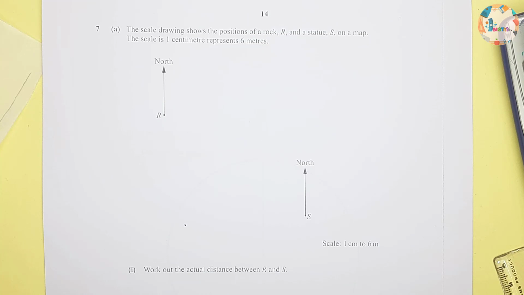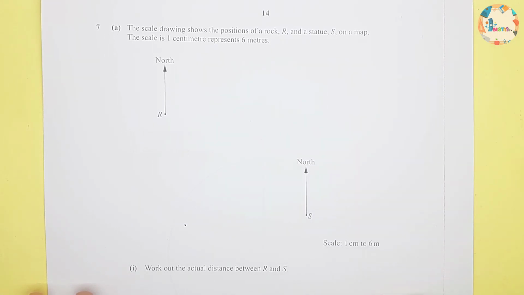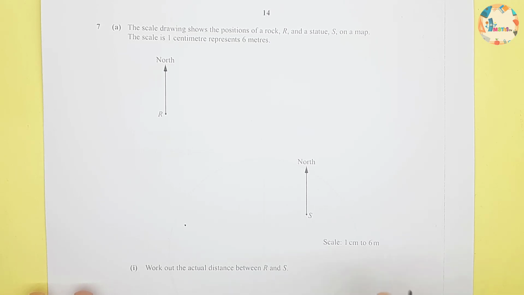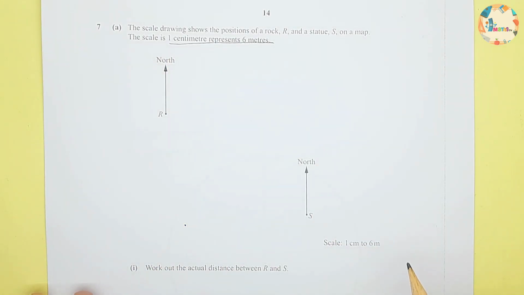Now barring question number 7, and this is saying the scale drawing shows the positions of a rock R and a statue S on a map. The scale is 1 centimeter represents 6 meters. So 1 centimeter represents 6 meters. Work out the actual distance between R and S. Actual distance we have to calculate.